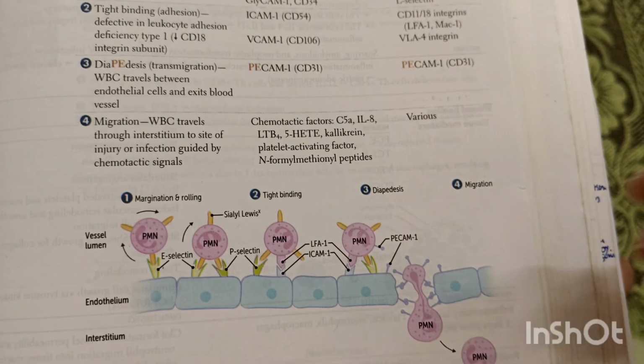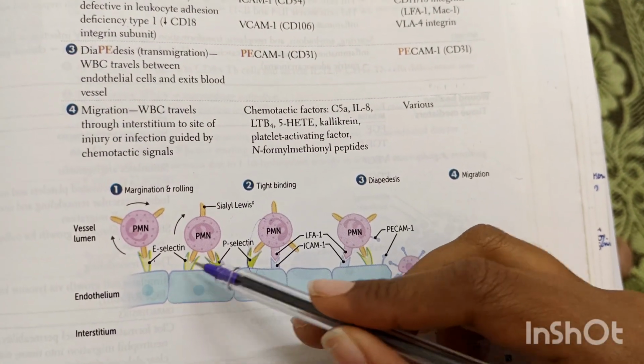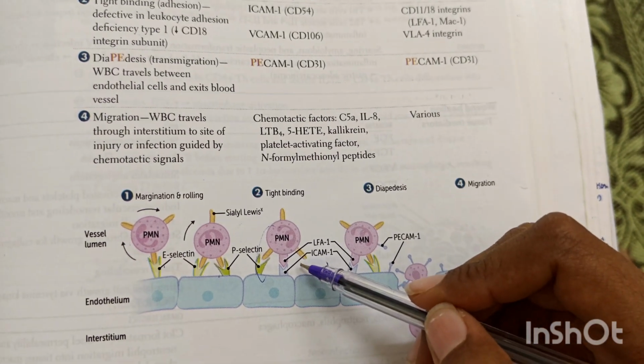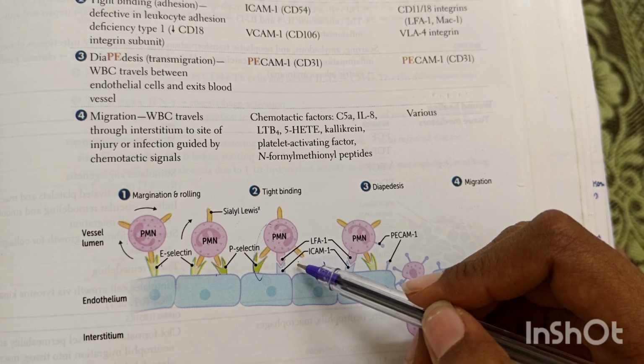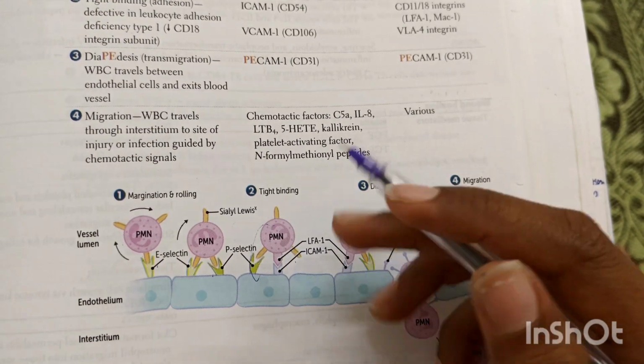Okay. Now coming to adhesion. Adhesion means tight binding. You can see how they are getting P-selectin, E-selectin seen in the rolling process. Okay, now coming to adhesion, the tight binding, it is because of the gum, TNF and IL-1. Okay, and ICAM, VCAM, integrins, everything helps to bind.